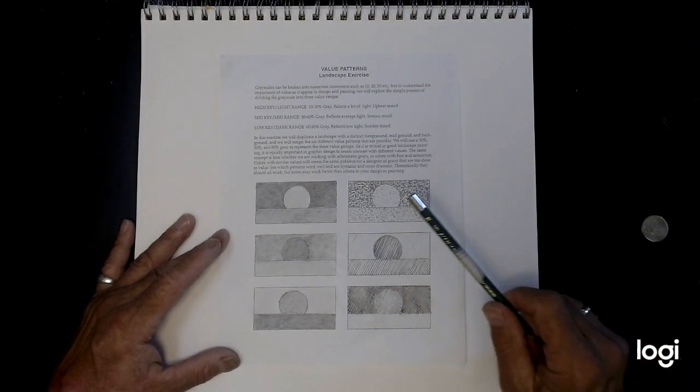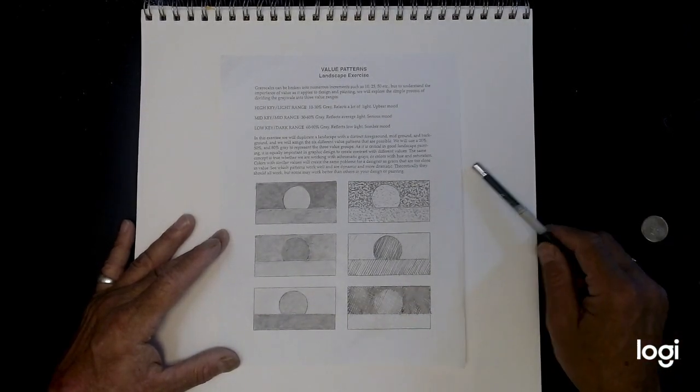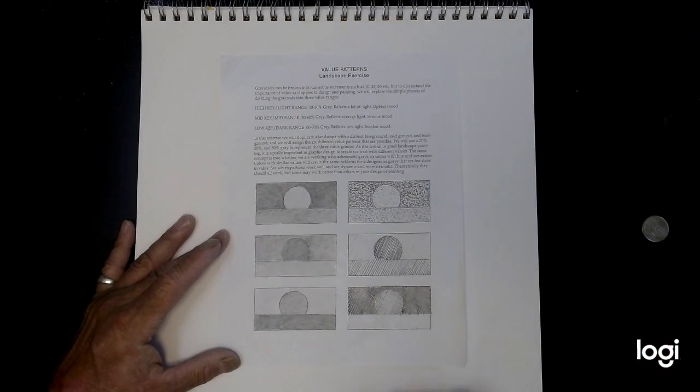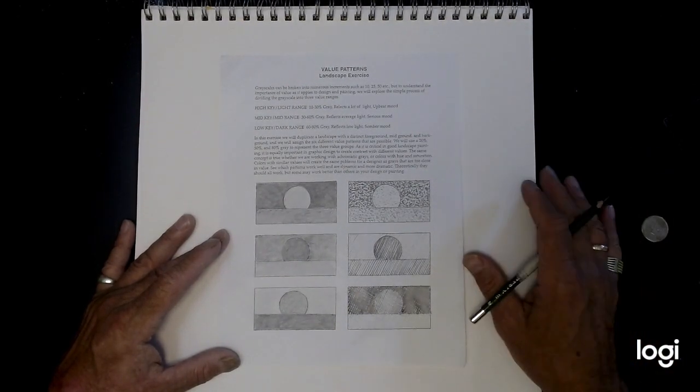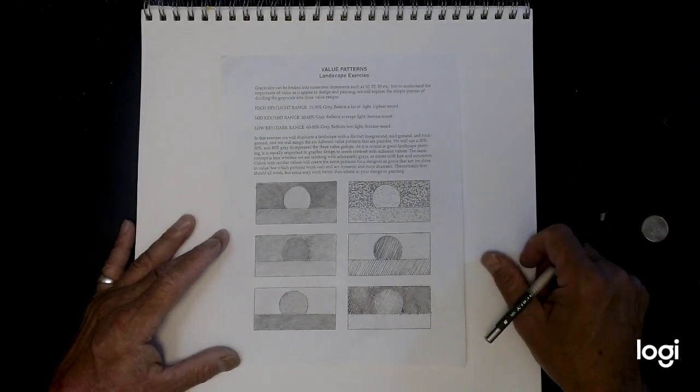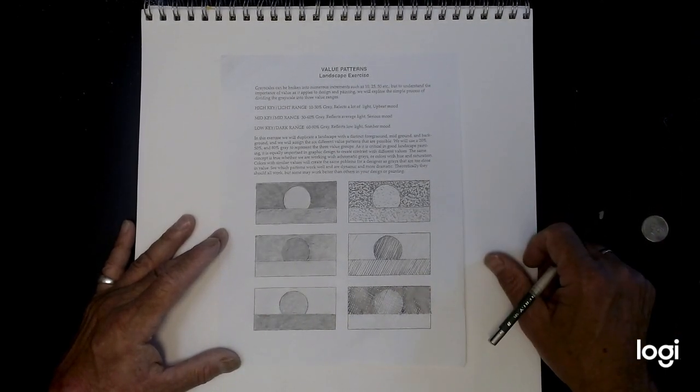So that's it. You do this on that sheet or separately if you want on the sketch paper, the drawing paper, and you're done. That's what you're going to assemble to get back to me to complete the project.